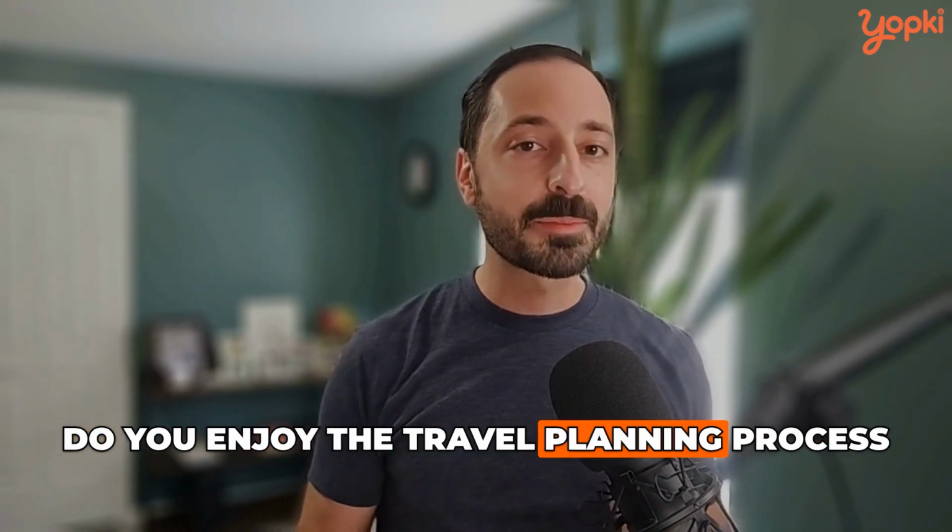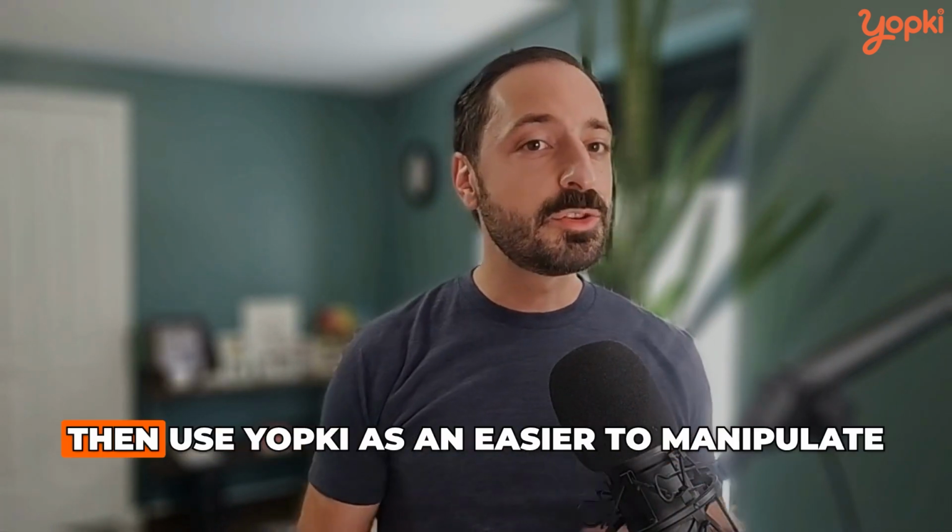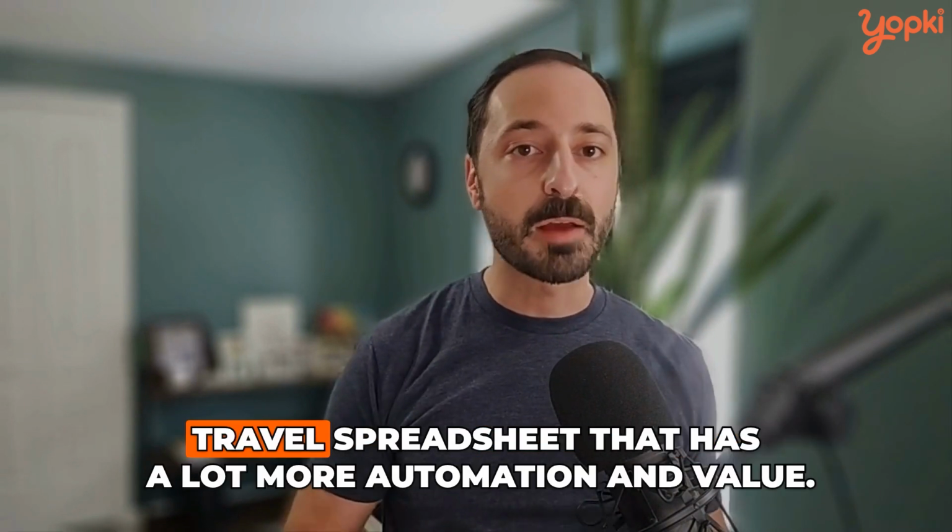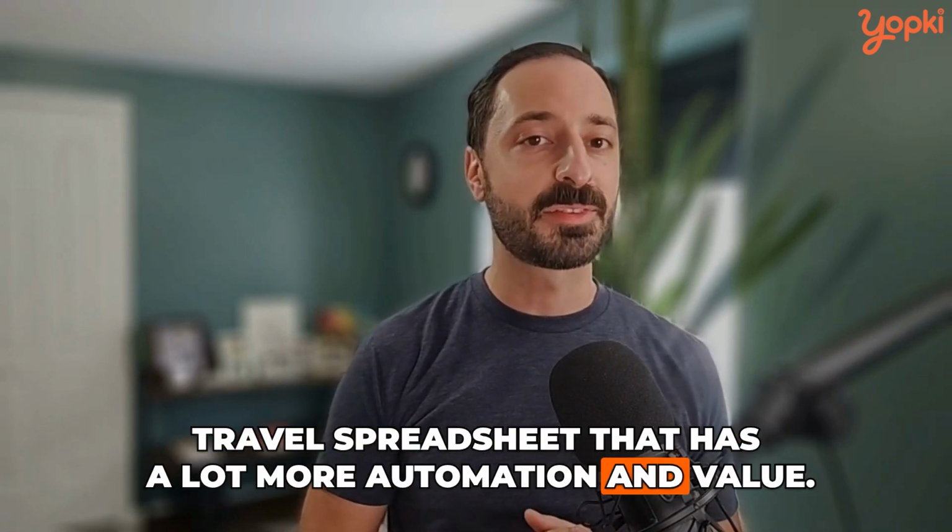Do you enjoy the travel planning process and don't want to use AI? Then use Yapki as an easier to manipulate travel spreadsheet that has a lot more automation and value.